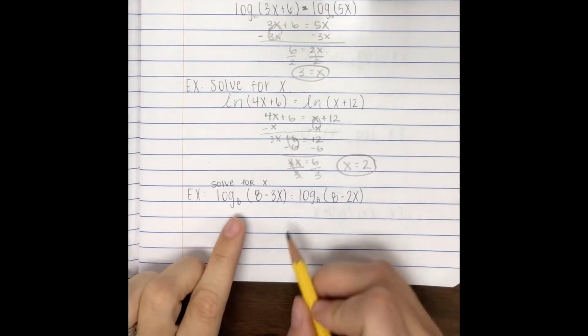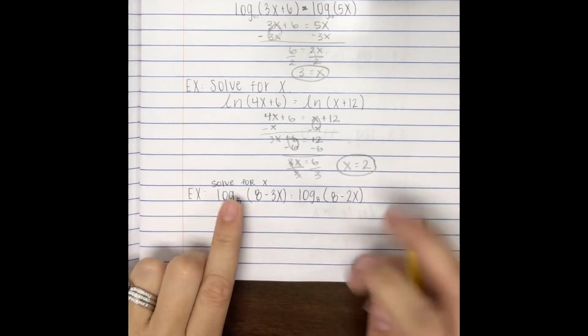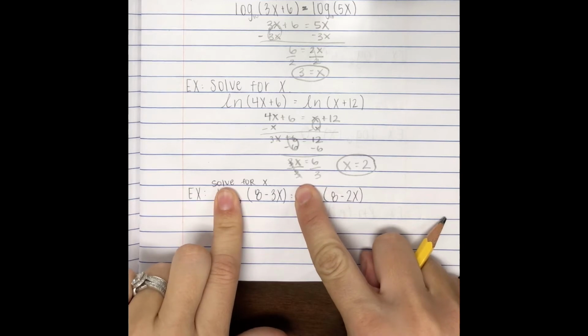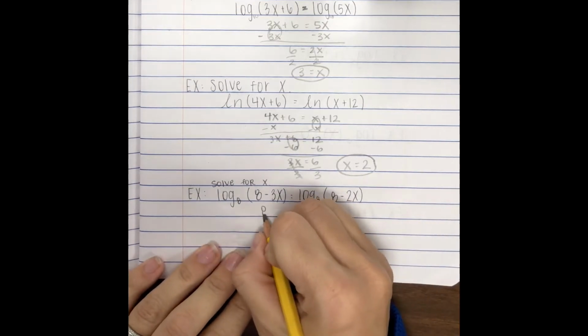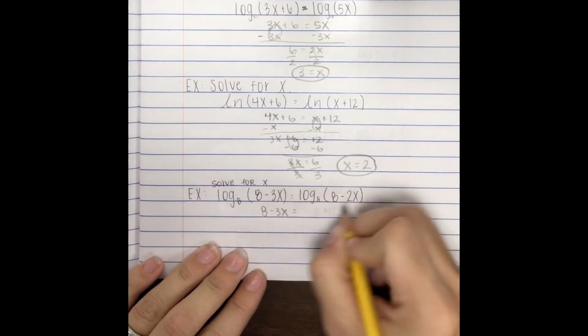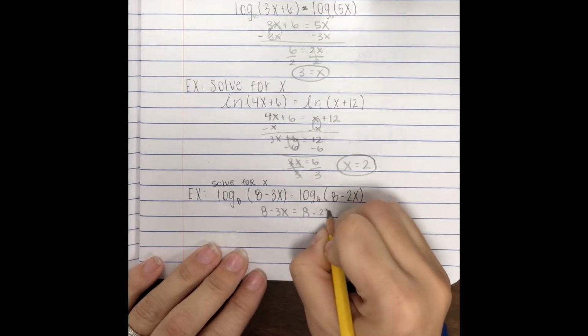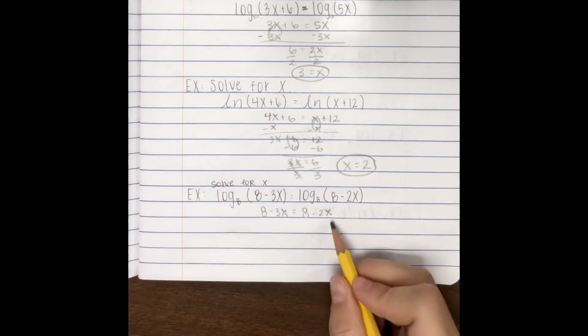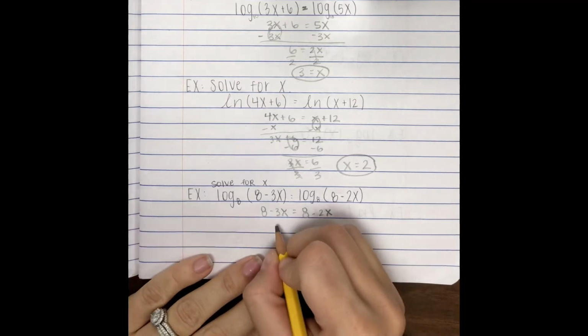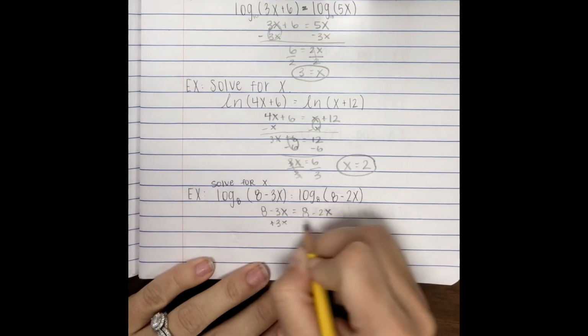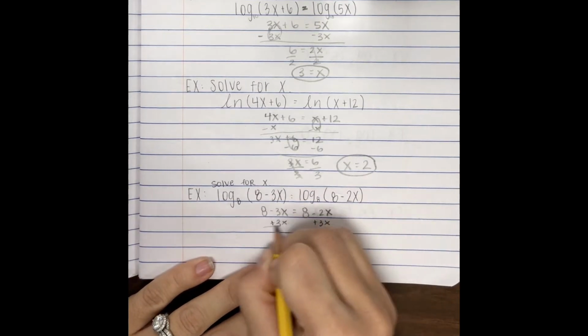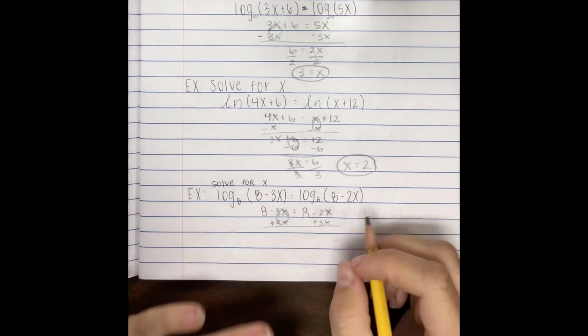Alright, and once again, log base e on both sides, so this would be my equation. So I have 8 minus 3x equals 8 minus 2x. So I want to get my x's on the same side. I would add the 3x to both sides because then that's going to make your x's positive.